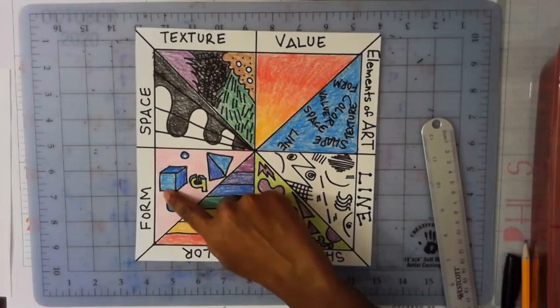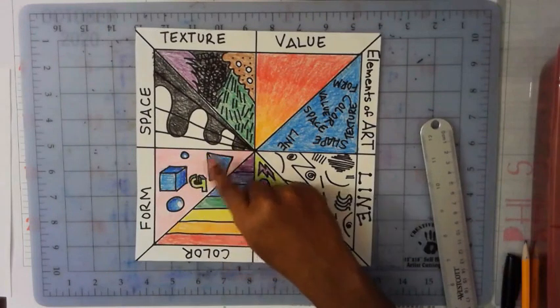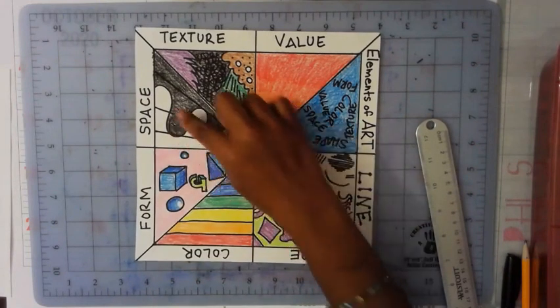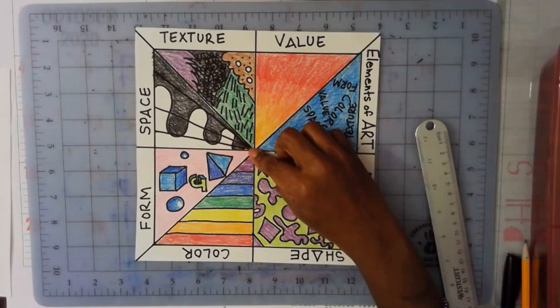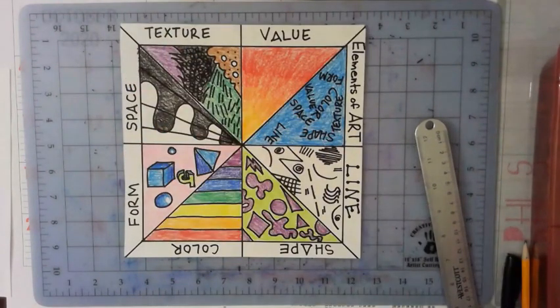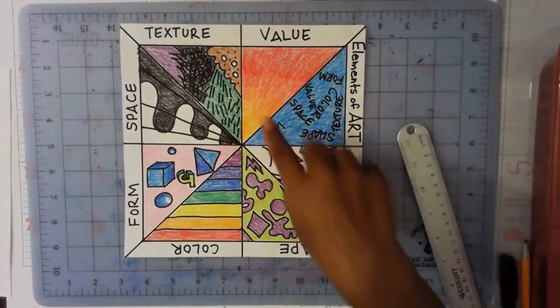I drew little boxes. But if you want to put something else there, that's okay. Space, I got positive and negative. I also show some perspective by creating a small area that goes into a large area. It's just an idea I came up with, something simple.